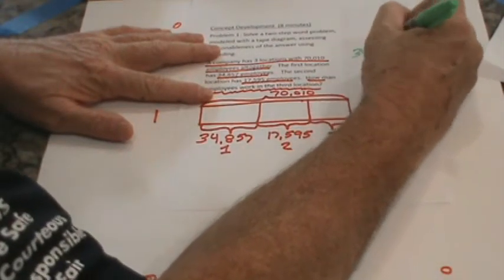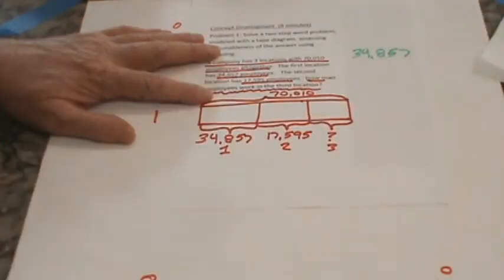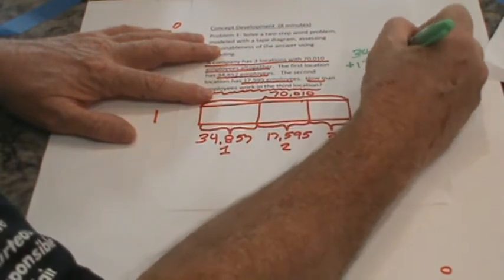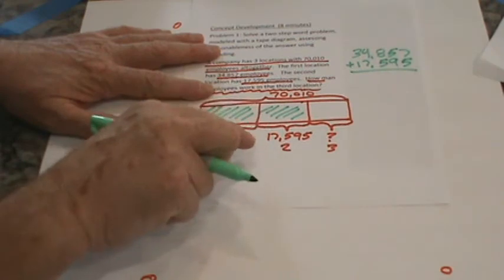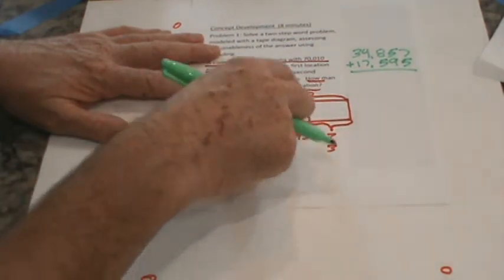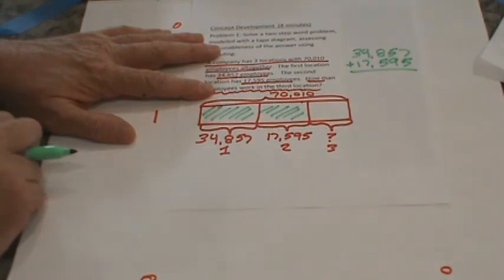How are we going to do that? Well, it's a two-step problem, right? So the first thing we need to do is add these two together, right? Locations 1 and 2. So let's go ahead and do that. We'll do it in this area up here. So it's 34,857 plus 17,595. So do you see why we need to add these two together? We need to add these two together because then we'll have to subtract this part from this whole to determine what goes here, just like we've been doing, okay?